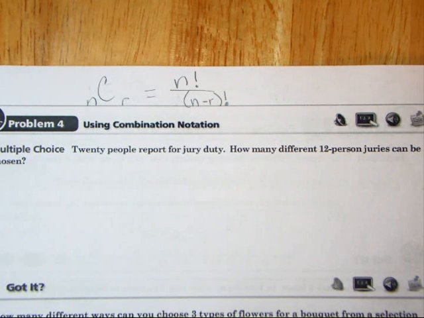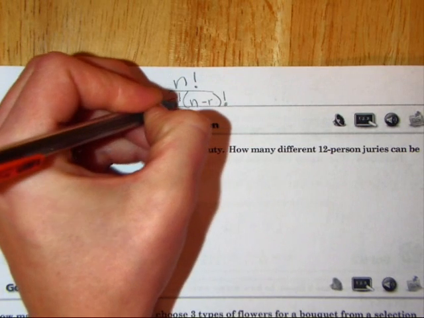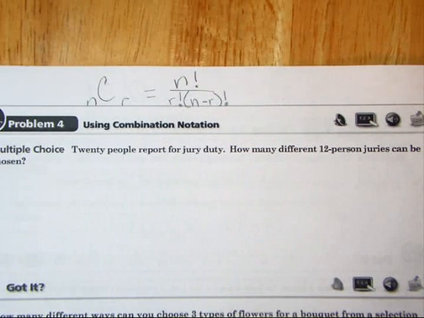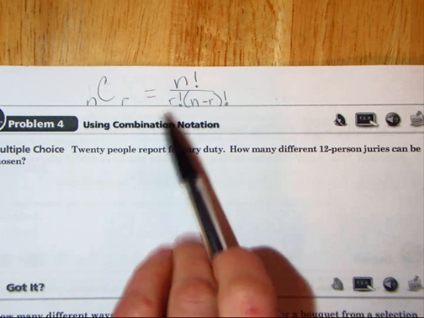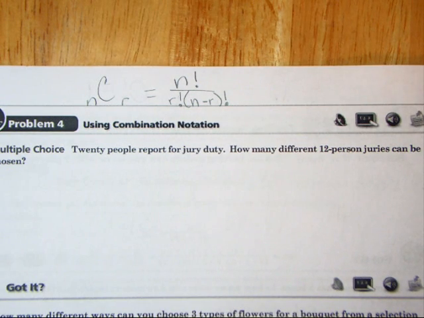But in front of the parentheses, this time you have the extra little bit, which is why combination is always smaller. Combination is always smaller because you are dividing by something else, and that something else is the r factorial.